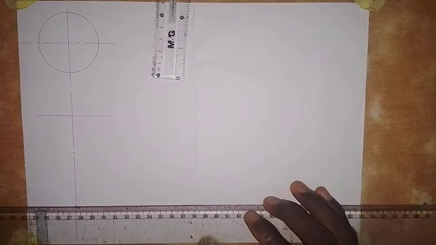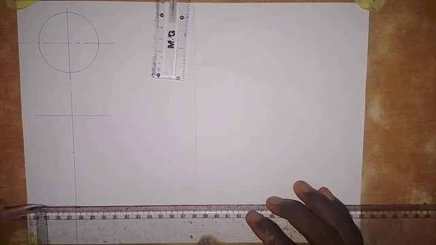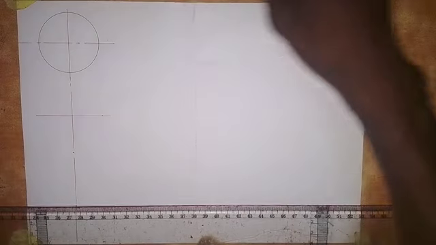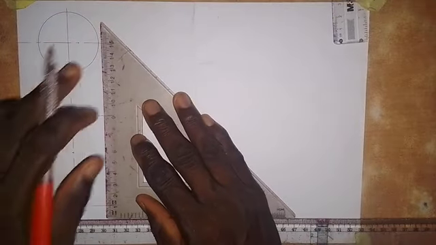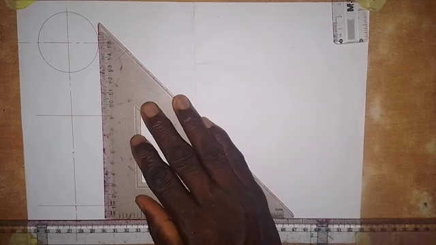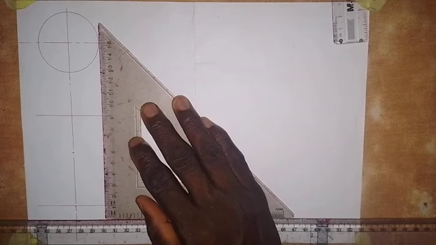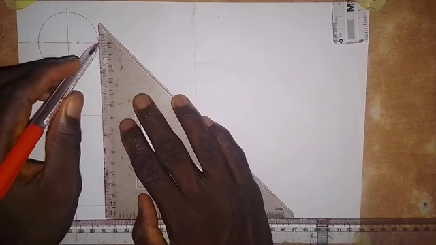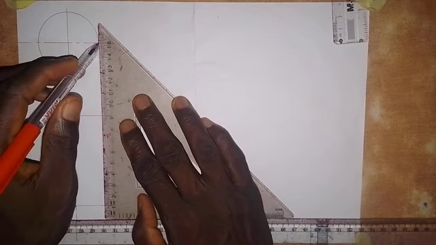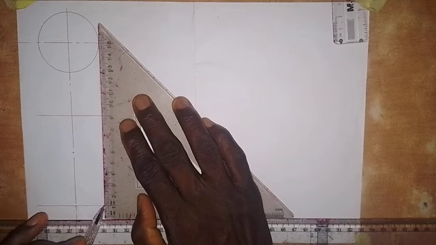Then here I'm going to draw a horizontal line like this. Then with my set square, set at this point on the circle, I'm going to draw a vertical line down here.